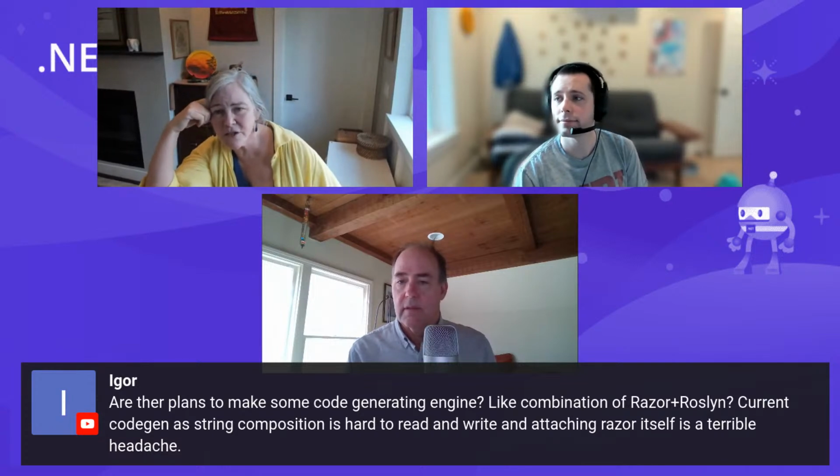Code generating engine. Let's just take this real quick. Yes, we know that the current string-based approach is hard to do. We've currently been investing in getting the general experience of using source generators up to where we want it to be. The next thing to do, hopefully, is going to be making generators easier to write. We have a few ideas on how to do that, but that's where we're at right now. I'm the PM for source generators as well as languages, so feel free to reach out. I have a little bit of history in source generation, so I feel like we have some opportunities here.